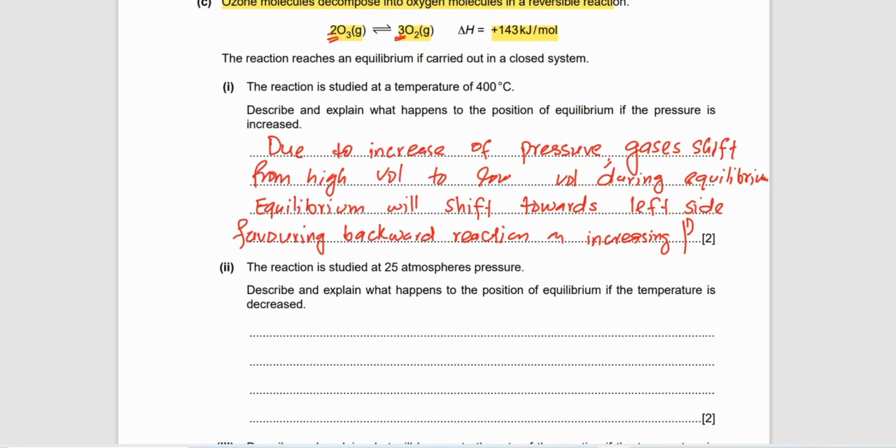Describe and explain what happens to the position of equilibrium if the temperature is decreased. You know that this reaction is studied at a temperature of 400 centigrade, as already been told.